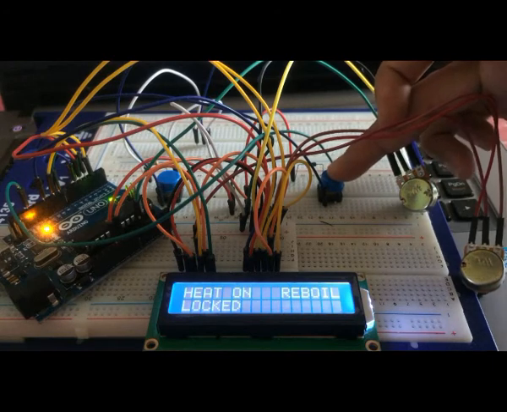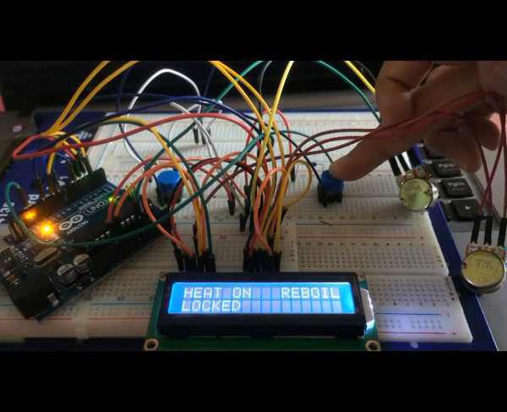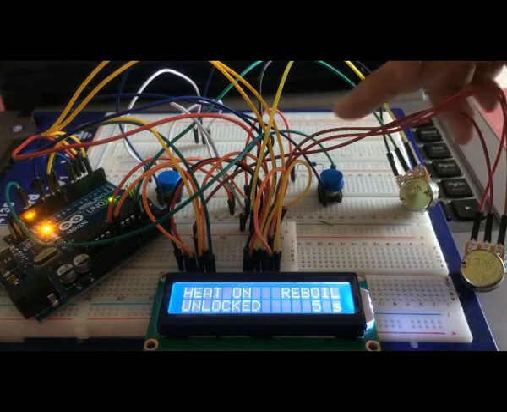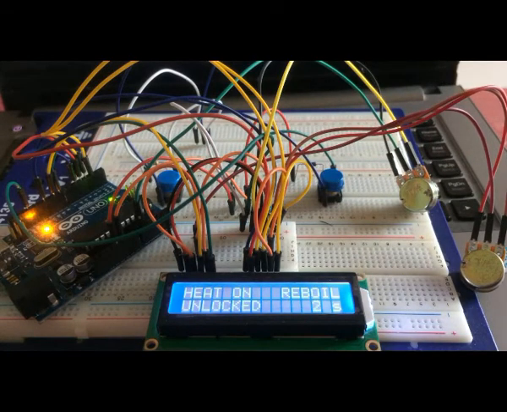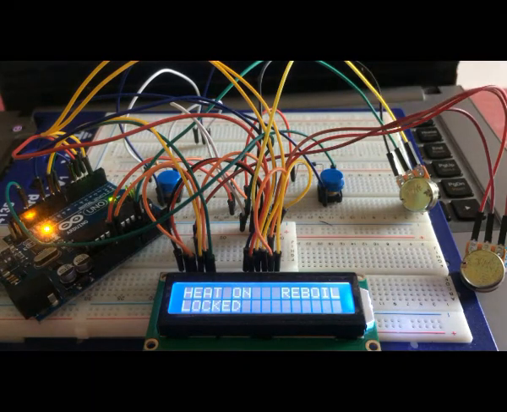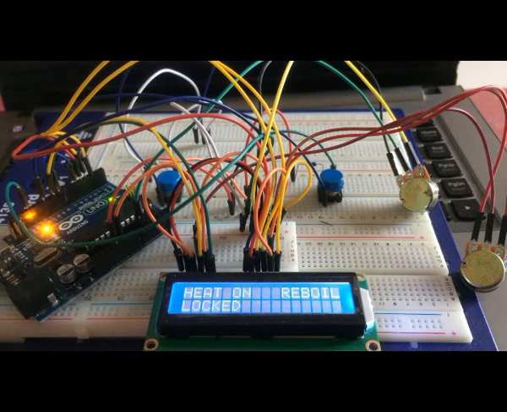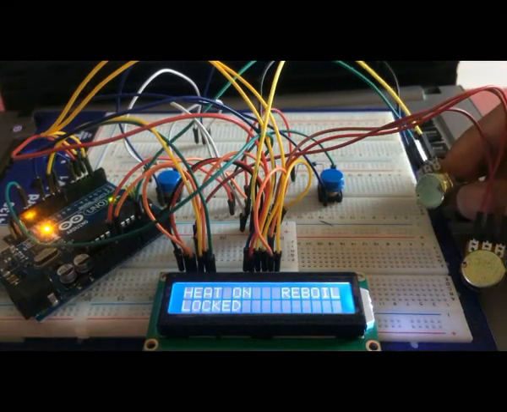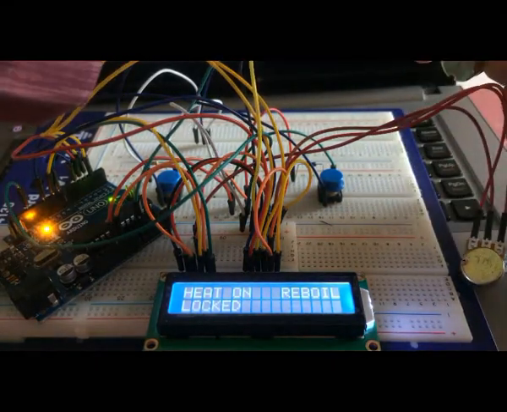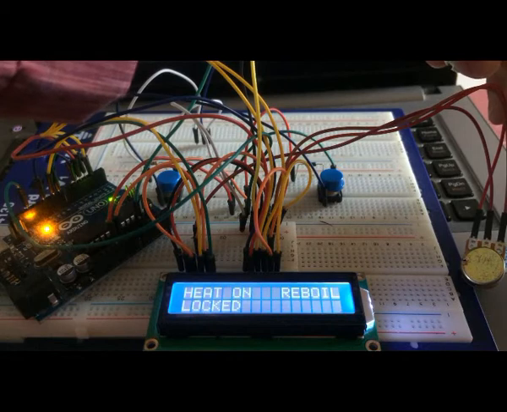1, 2. So it starts to unlock for 5 seconds. In between that 5 seconds, we can start to pour water. This is actually used for protection when the water is at 100 degrees Celsius. So we need to simulate up to 100 degrees Celsius.